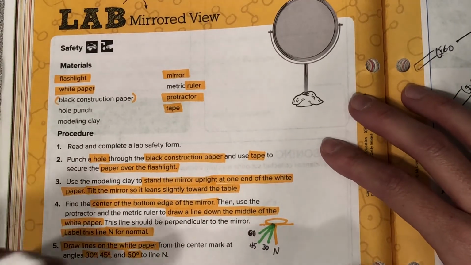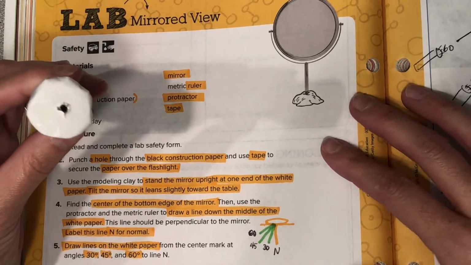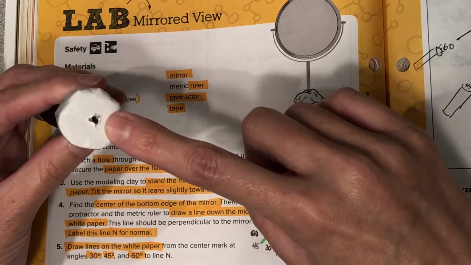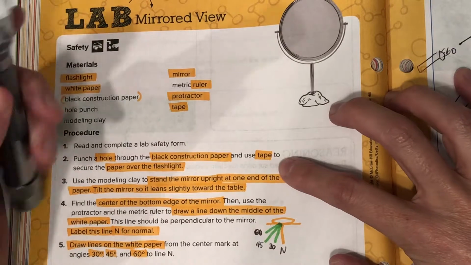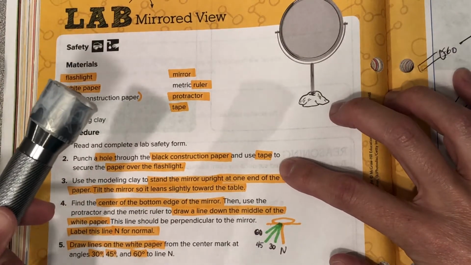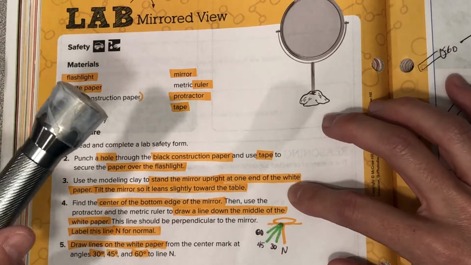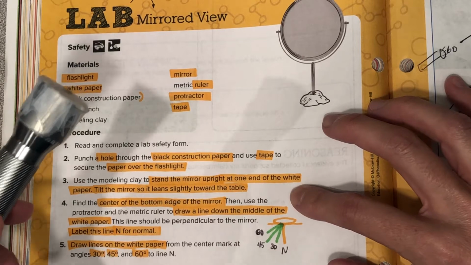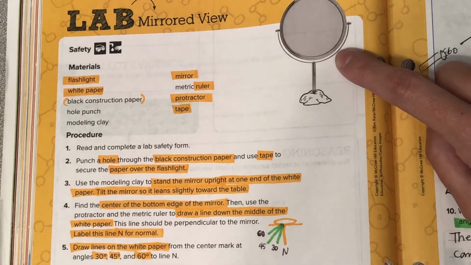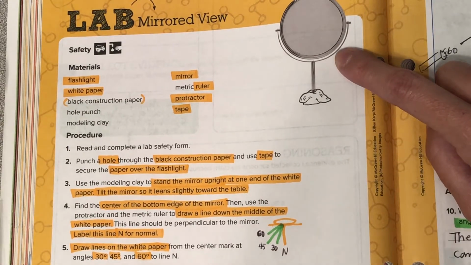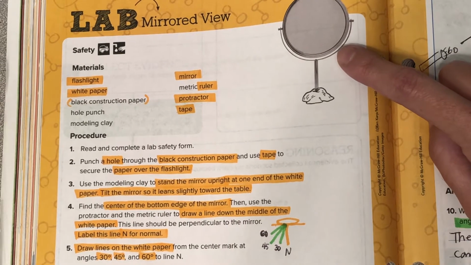So what we're going to do is take some construction paper, and I punched a hole in it like this. It doesn't have to be a perfect hole, but it's small enough. And I taped it to the end of my flashlight. And then I took a mirror like this and just leaned it up against a lamp. I'll show you that a little bit later.